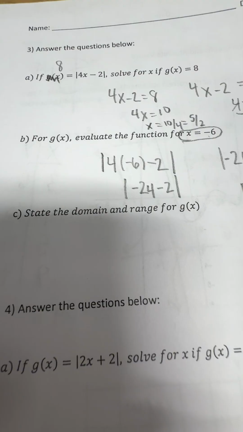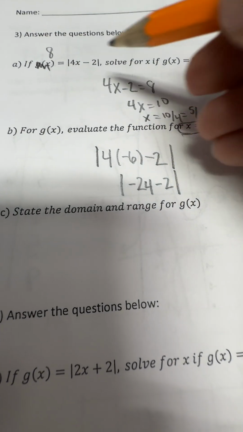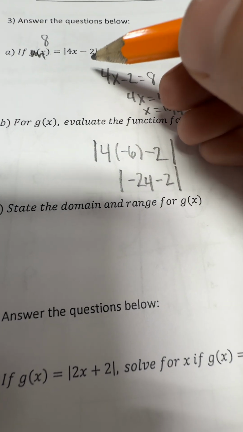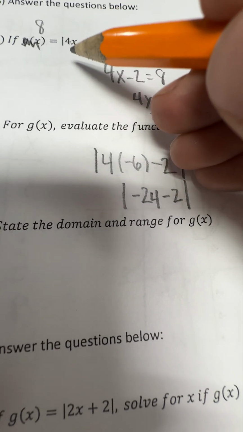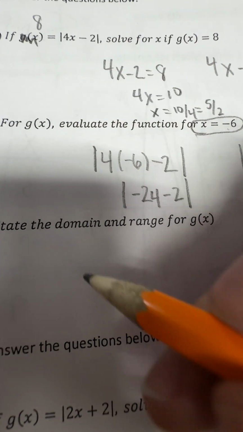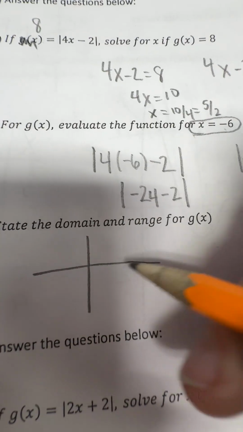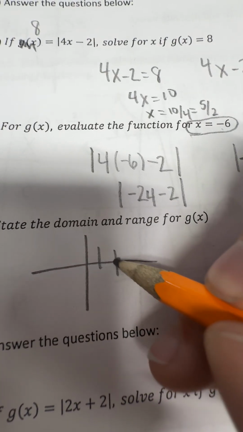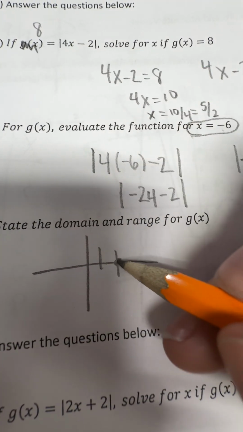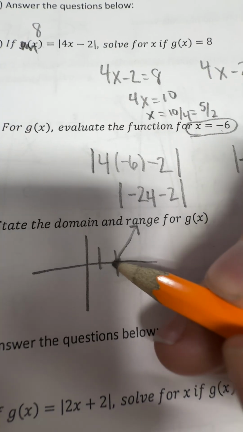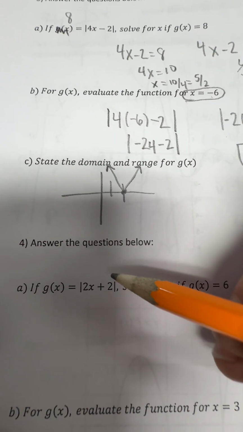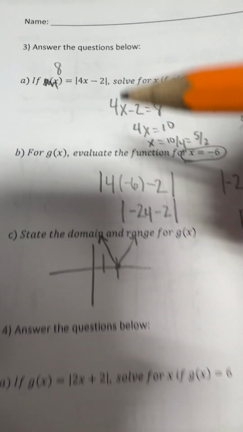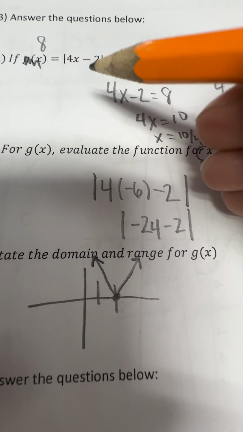Okay, the next one asks you for the domain and range. So for this graph right here, we know it's a V. We also know it goes right 2, because of the minus 2. We also know it's a narrow graph, which is not really relevant. Because it's a 4x, it's just going to be a little bit more narrow. That's not really relevant, though. The only thing you really care about is that the plus 2 means it's left 2, and the minus 2 means it's right 2.